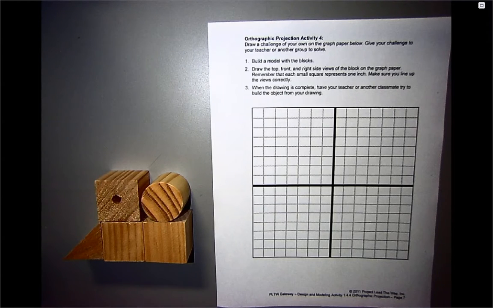So I need at least 5 total pieces, and 3 of those need to be different from each other. In this case, I have 4 that are different, but that's okay. You could have more. They all could be different if you wanted to, but you need at least 3 different from each other, and a total of 5 pieces.